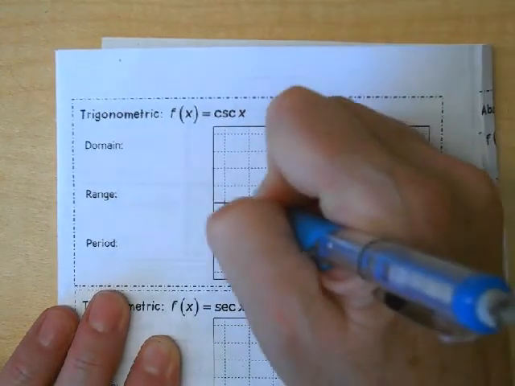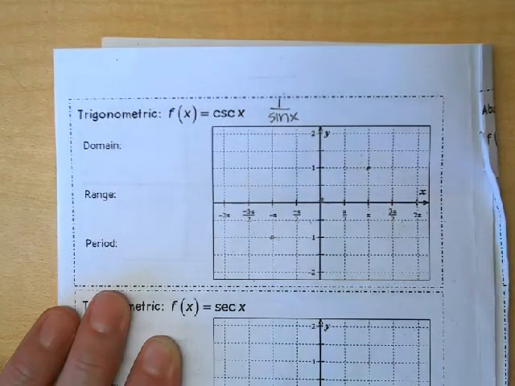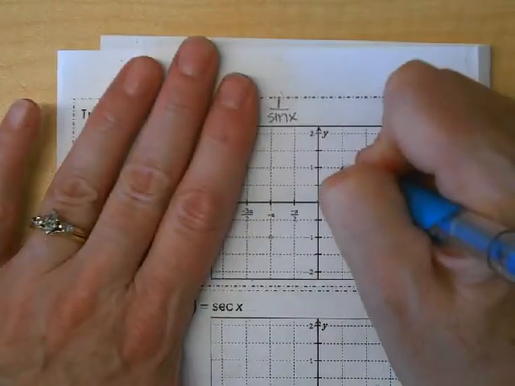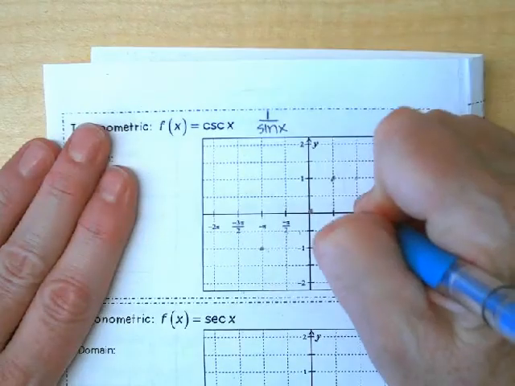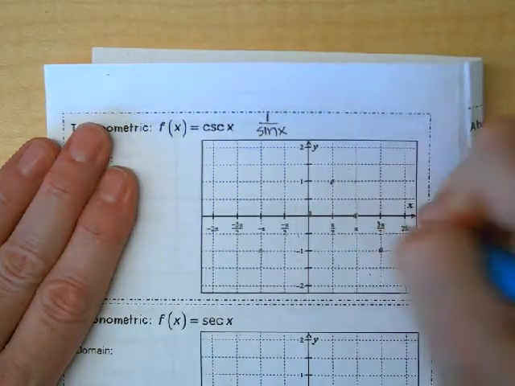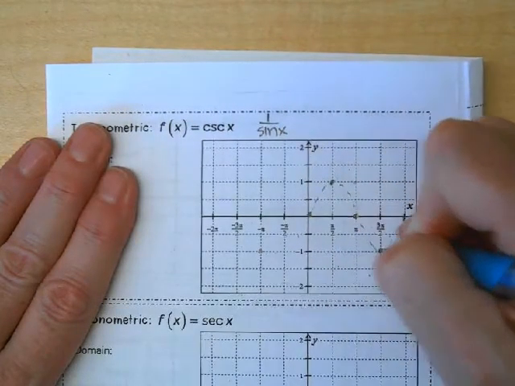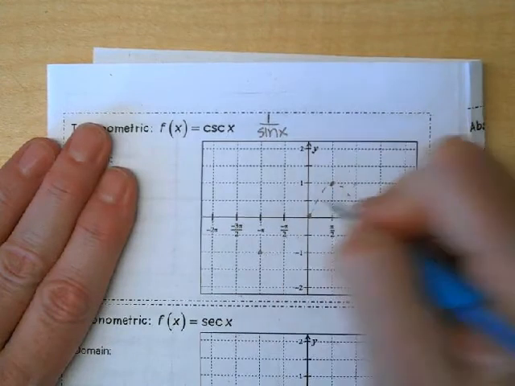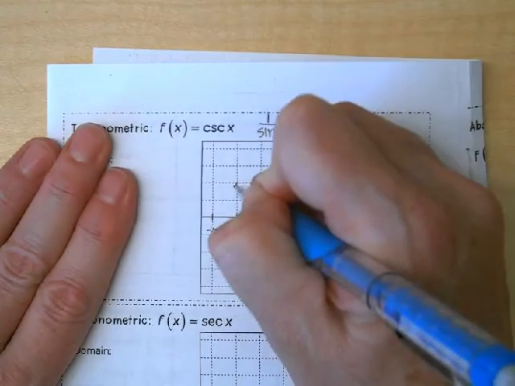And I make sure I got these in the right spots. No, I don't. So you can see even I have to double check what is the graph that we're working on. Okay, so I'm just going to make this dotted because it's not part of the graph. Okay, so this should go here, this should go here, here, and here.